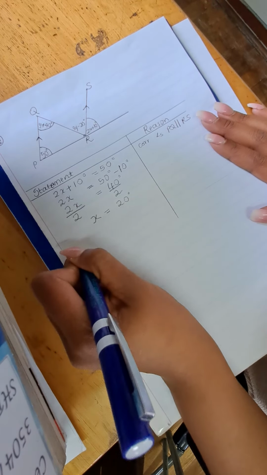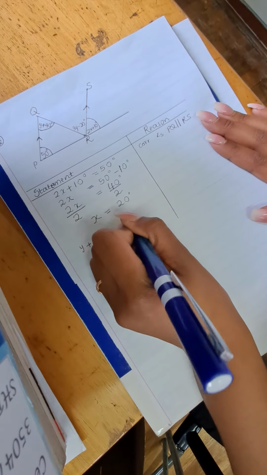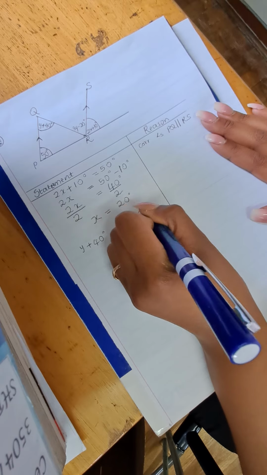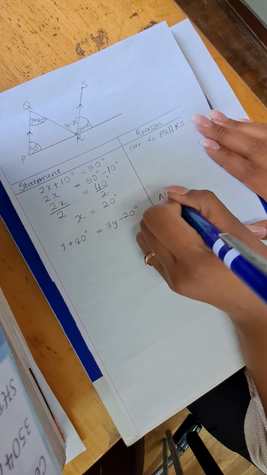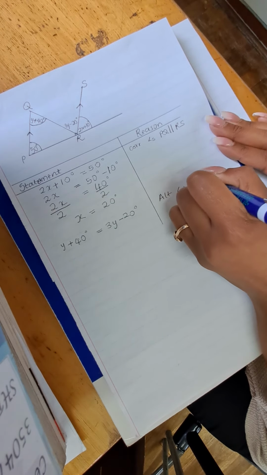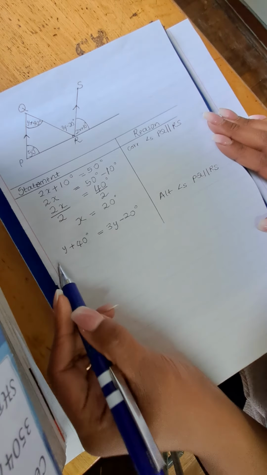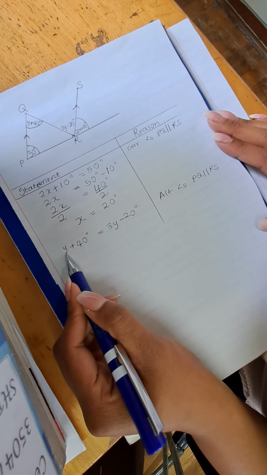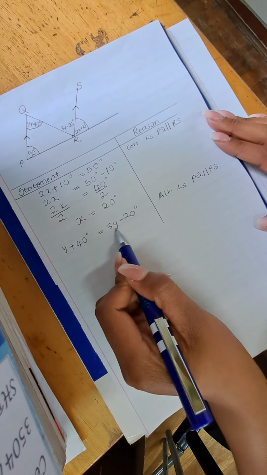So you will have y plus 40 degrees is equal to 3y minus 20 degrees. Your reason will be alternating angles, PQ parallel to RS. So if you check, on your left you are having variable y, on your right you're also having y.